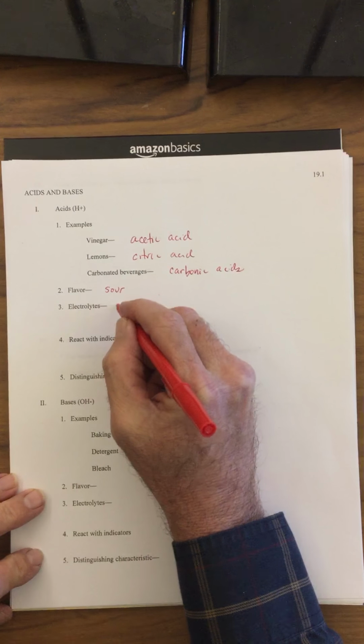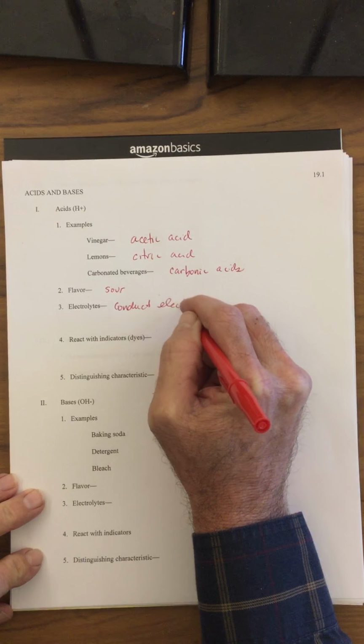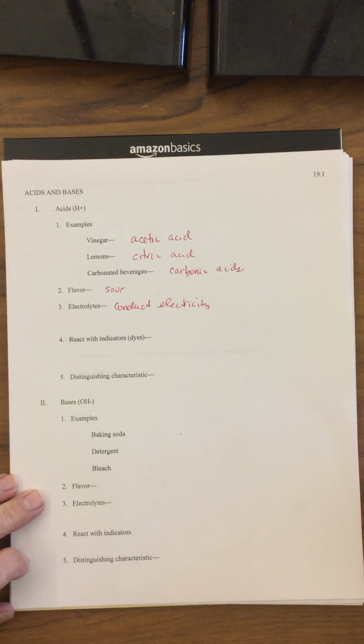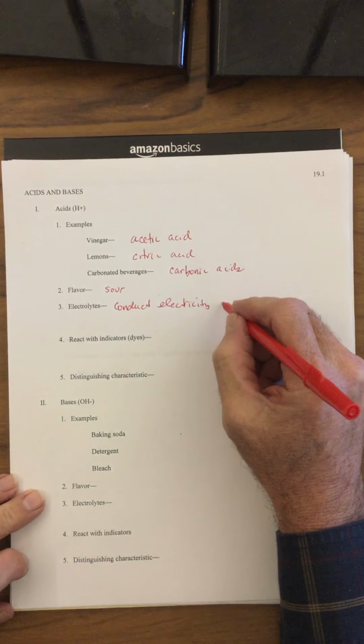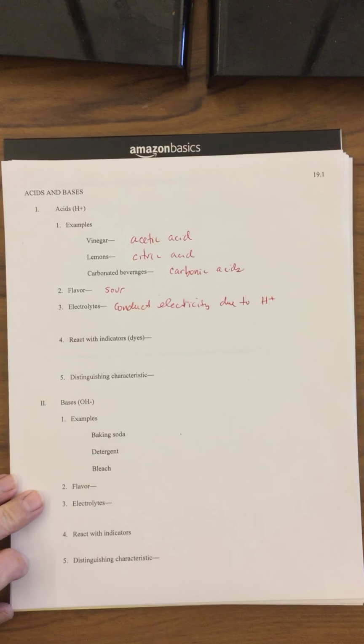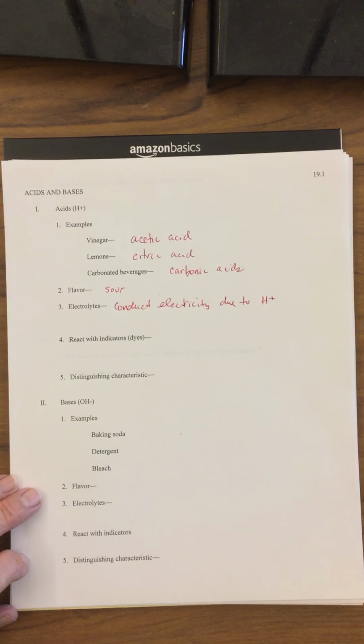They conduct electricity. And the reason why they conduct electricity is because they have the H+. So it's charged. It enables the charge to be transmitted.